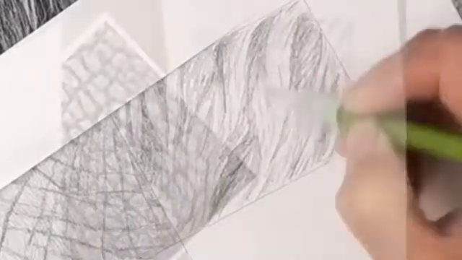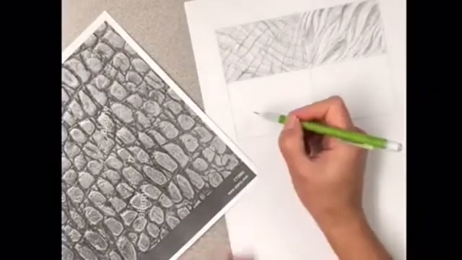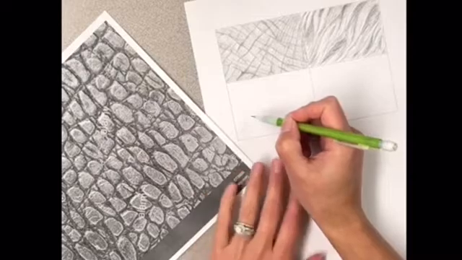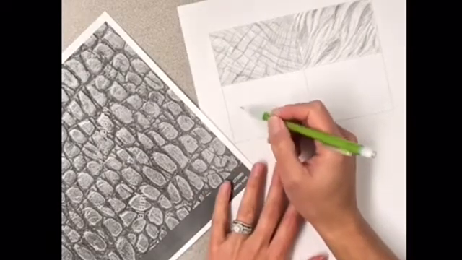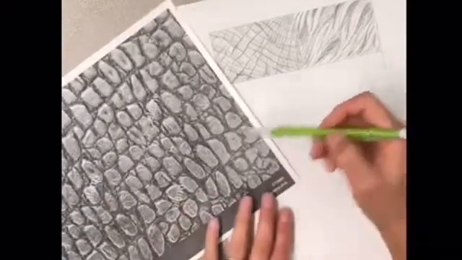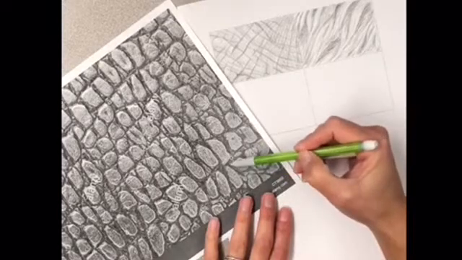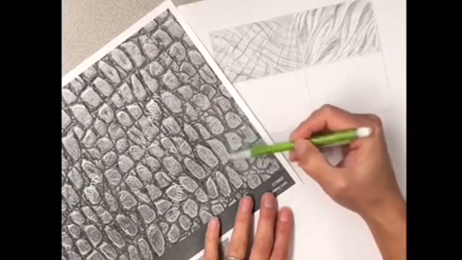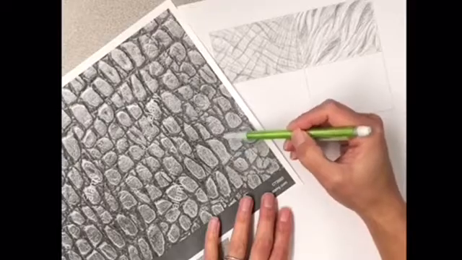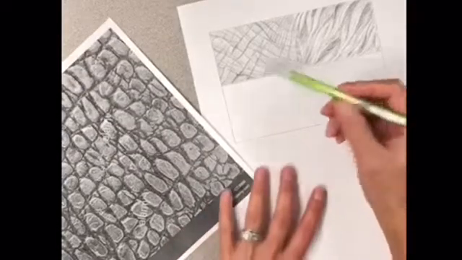Okay, on this square here, I am going to draw an alligator texture. So I'm going to follow along and I'll start with, instead of drawing individual shapes here, I think I will draw lines and then shade in, similar to what I did here with this elephant.